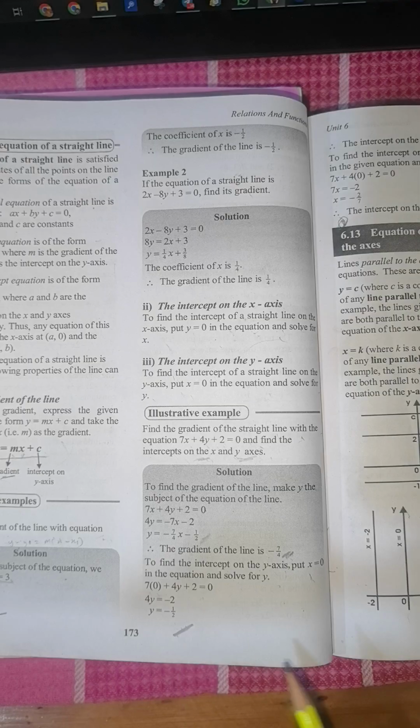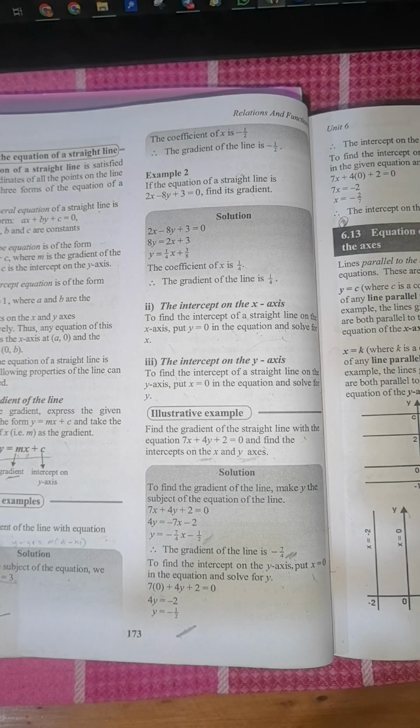Is that understood? Now take your time, pause the video, take screenshots, write it yourself. For math, we have to practice by writing. We don't read math only. We read math and write and practice and do assimilation.